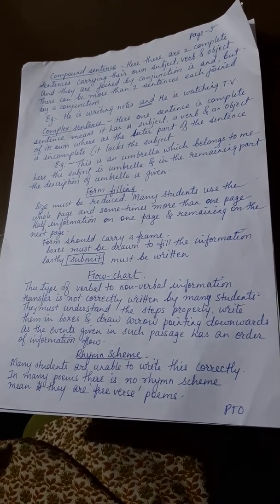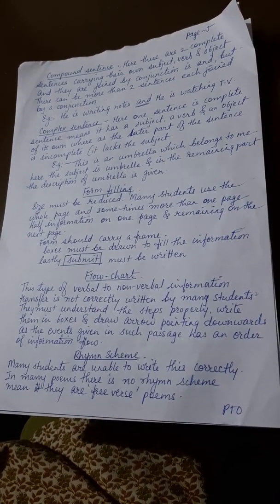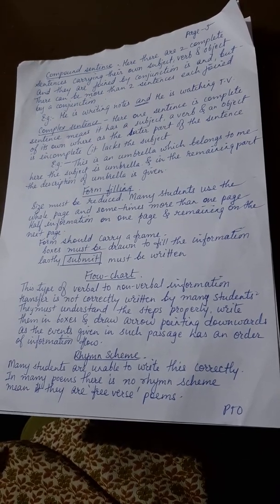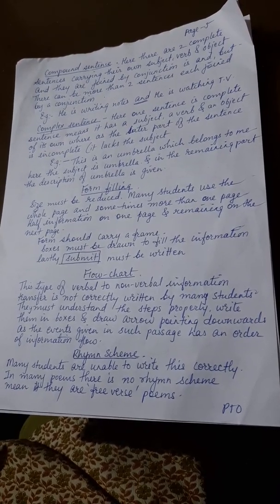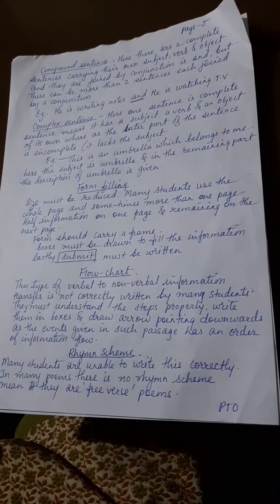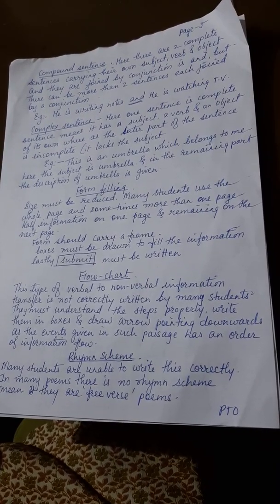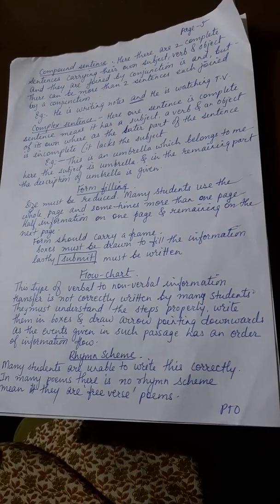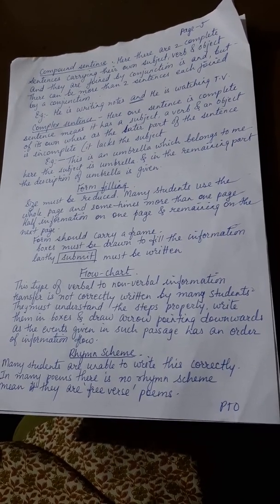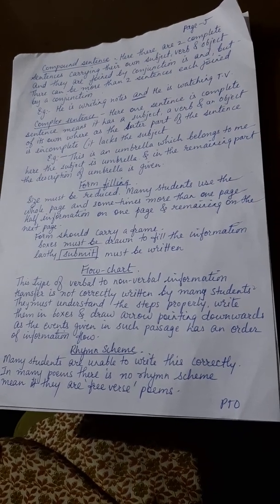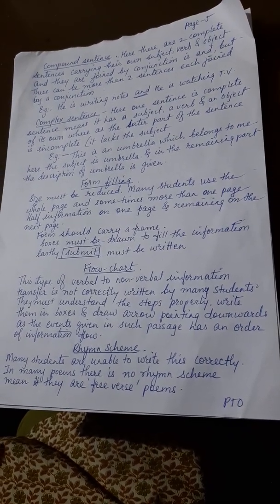Second type of sentence is compound sentence. Here there are two complete sentences carrying their own subject, verb and object and they are joined by conjunctions like and, but. There can be more than two sentences each joined by a conjunction. For example, he is writing notes and he is watching TV. Here he is the subject in the first sentence and he is also the subject in the second sentence.